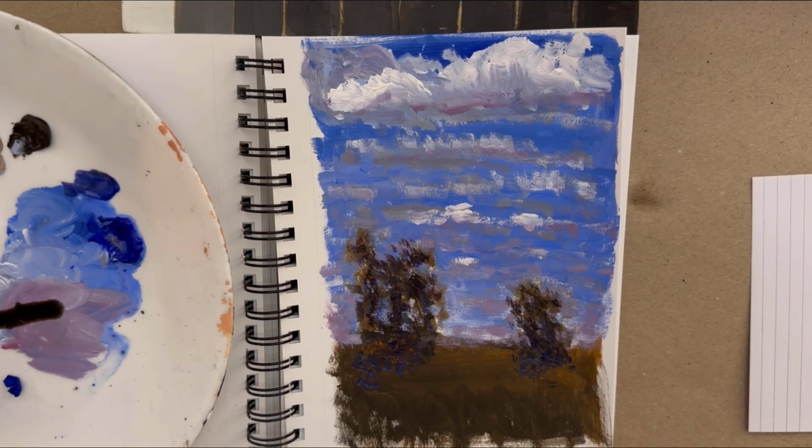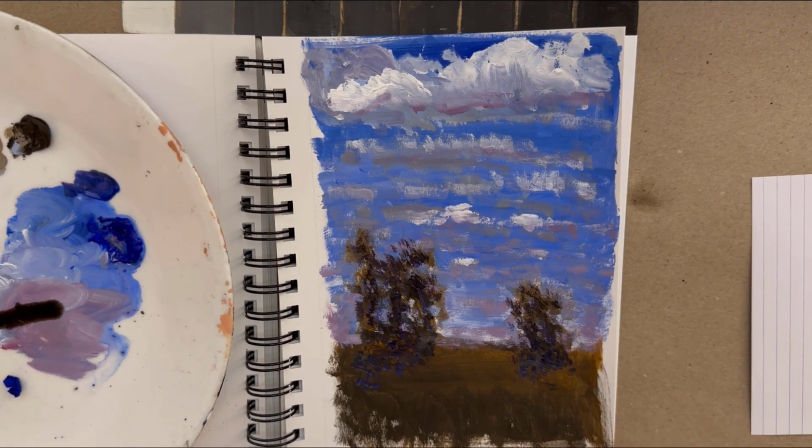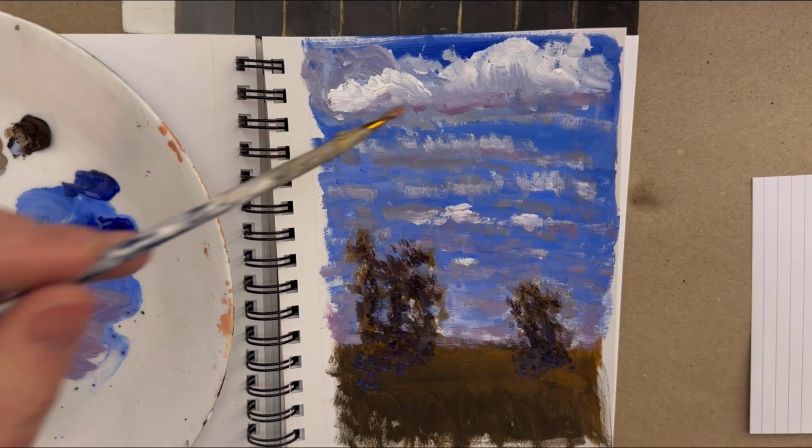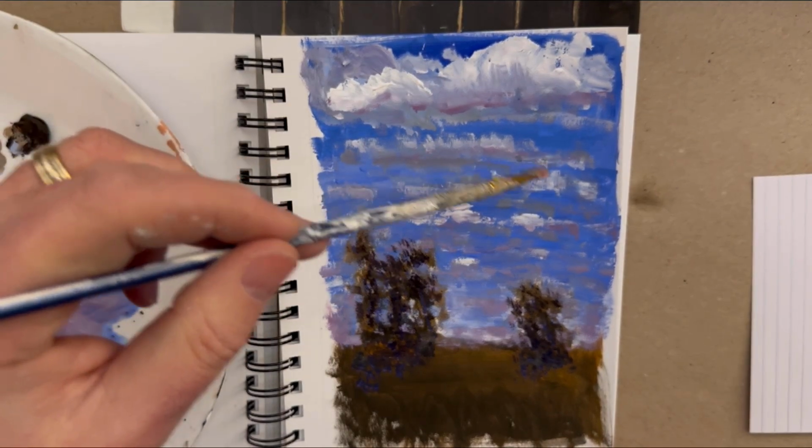For me, it was a significant moment because it helped me advance my painting practice pretty significantly.